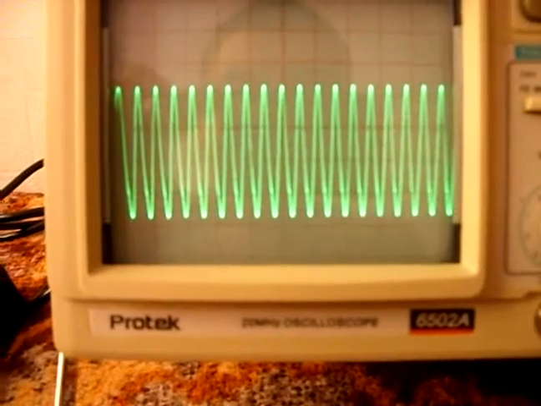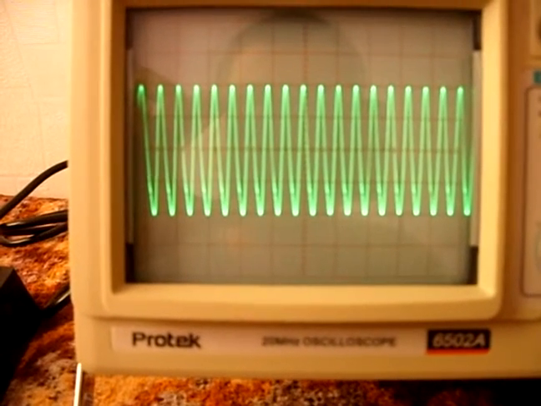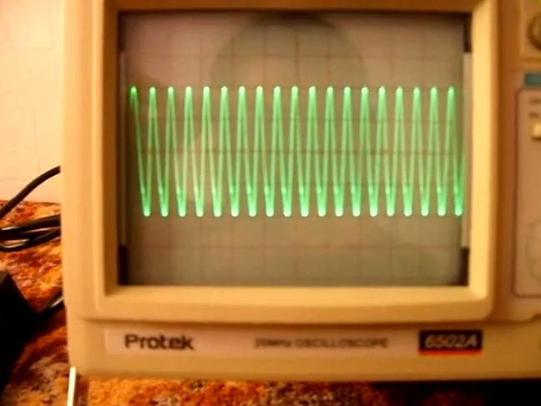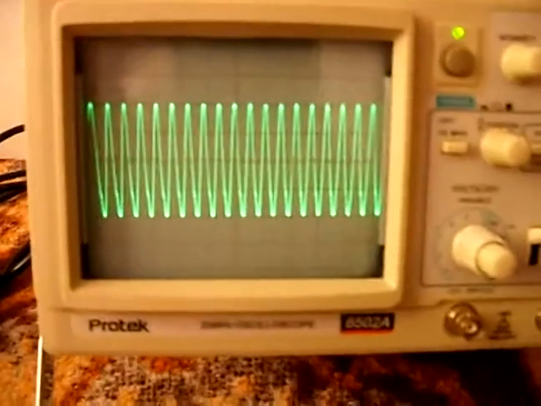So okay, I will show you what happens when we attach a load across the output. I'll pause the video and connect these guys over here, this capacitor and this coil. So I connect the coil and the capacitor with these two wires, the output of my oscillator, and attach the scope here.